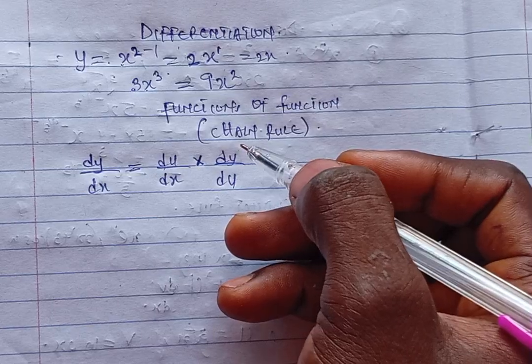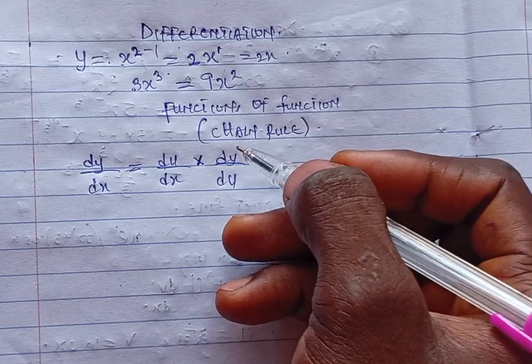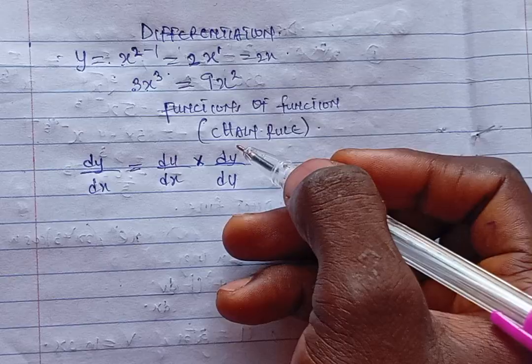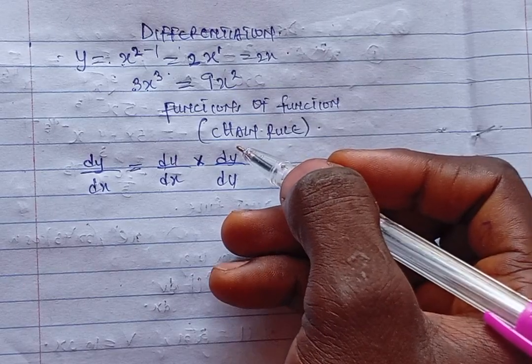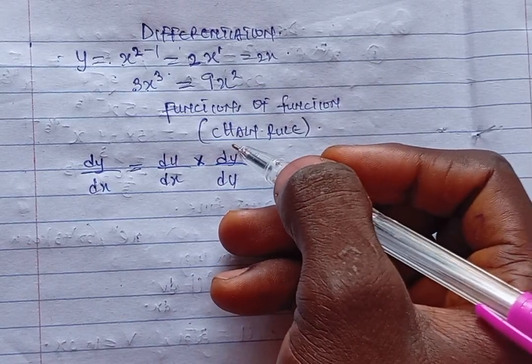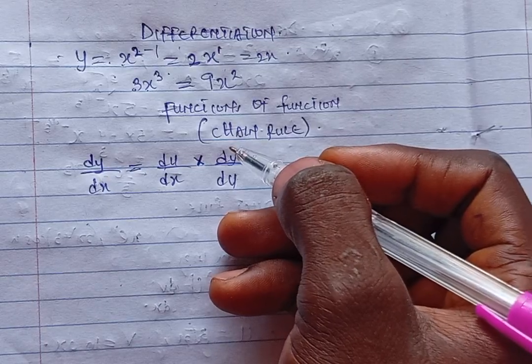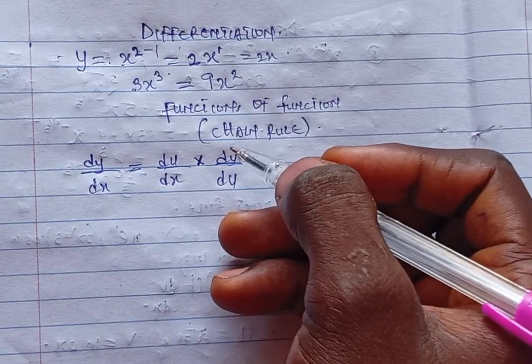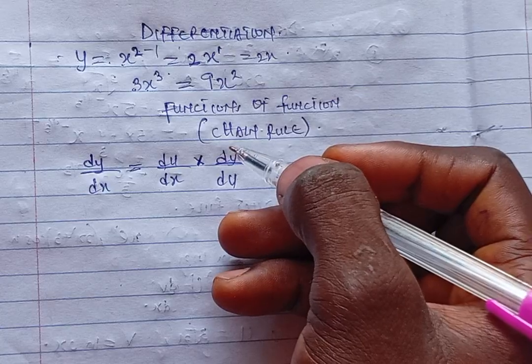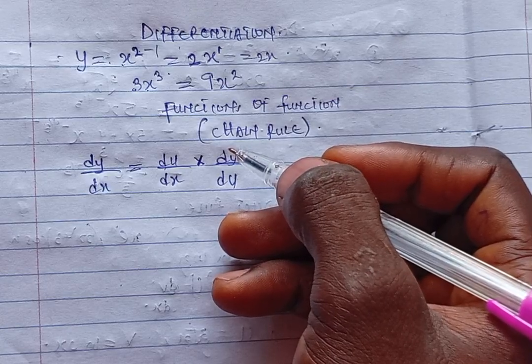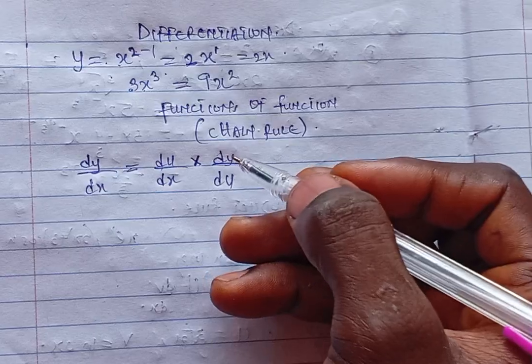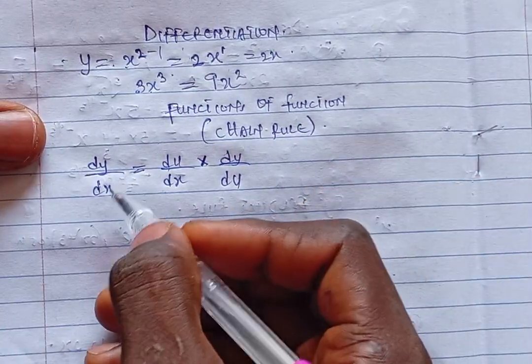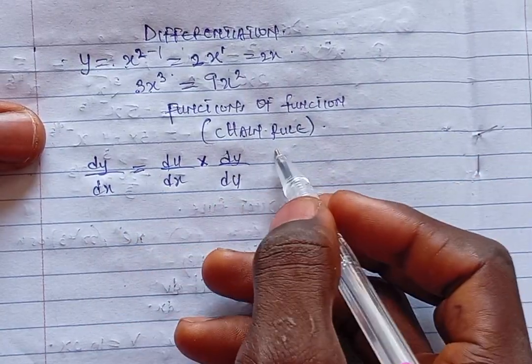So you will know how to use this formula, how to know it, how to prove it. When you are solving questions, you may have dm/ds, you may have dv, not dx itself. So that's how it works. But x is just a common variable that we most use when solving problems on differentiation and integration. Now we have dy/dx is equal to du/dx multiplied by dy/du.